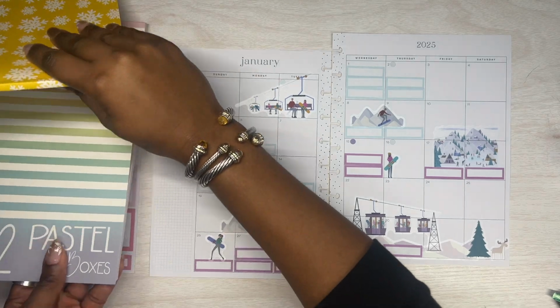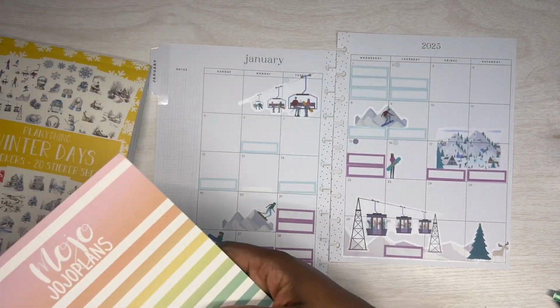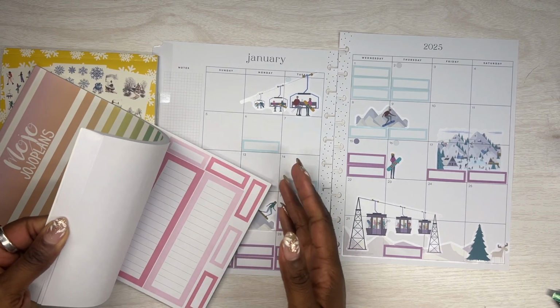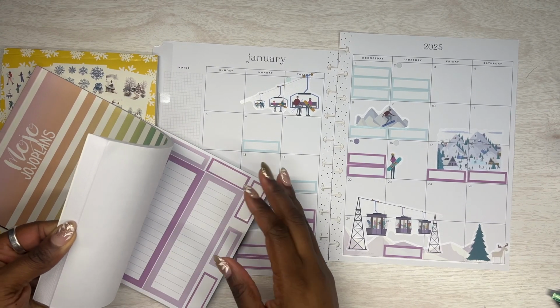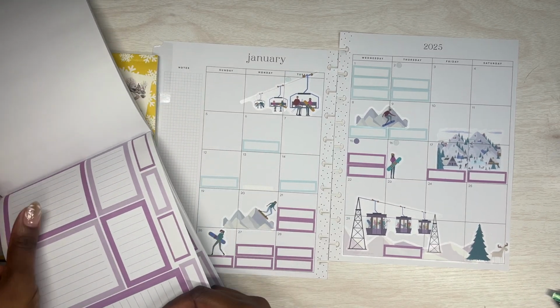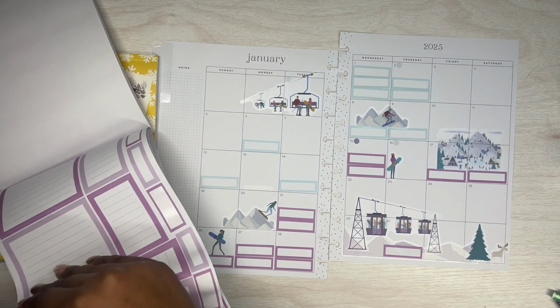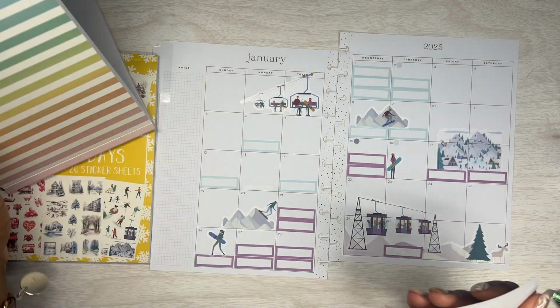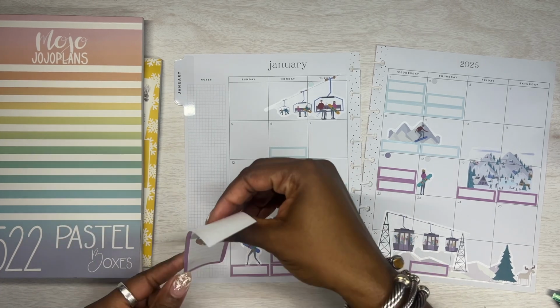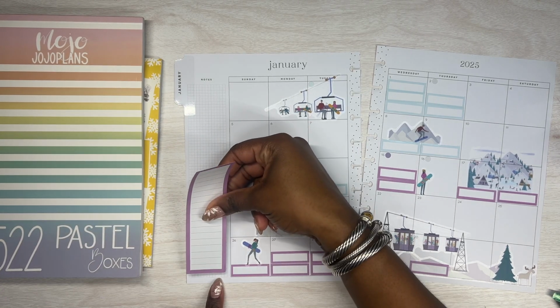All right, so I want to go ahead and just include a sidebar box. I'm going to go back inside the Pastel Boxes book. And the sidebar box is where I want to list out some financial goals that I have for the year. So we'll go with the purple. And then we should be able to add a quote and be done.